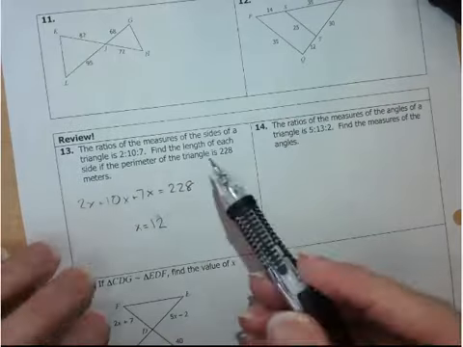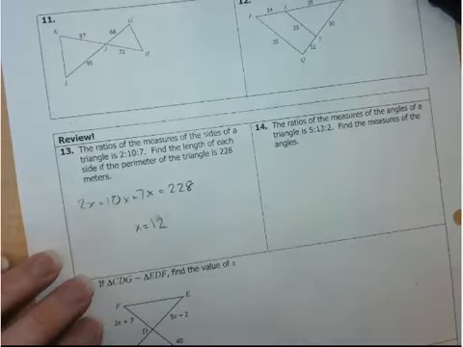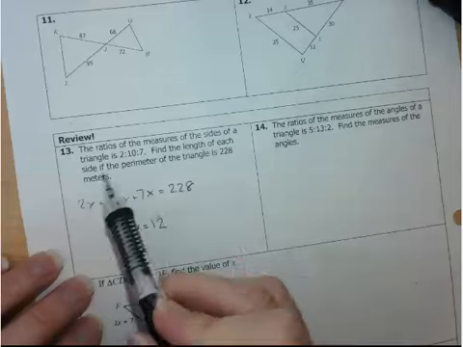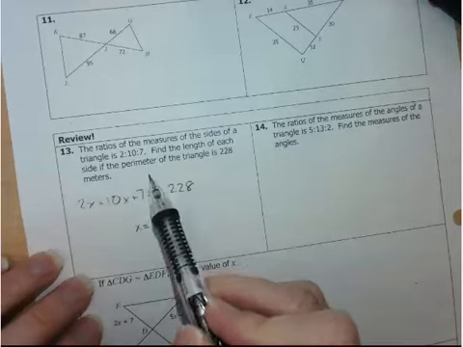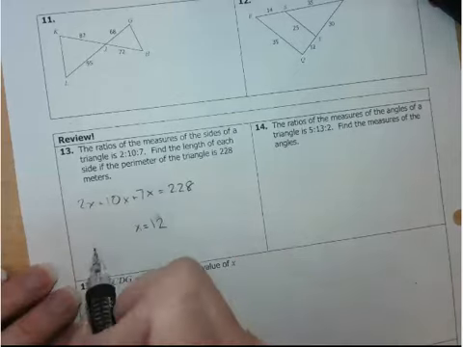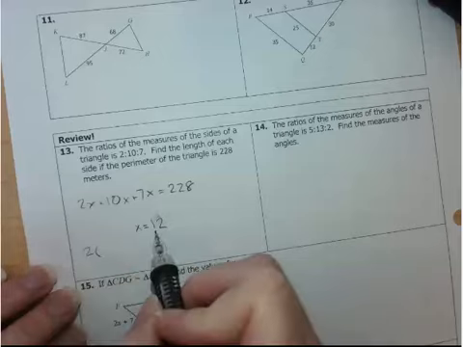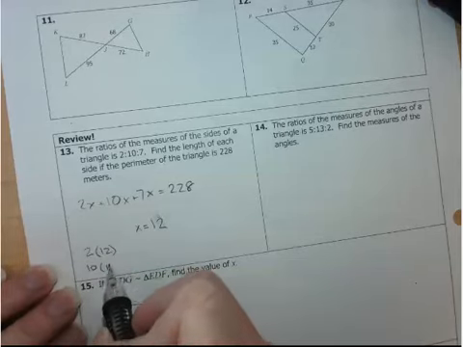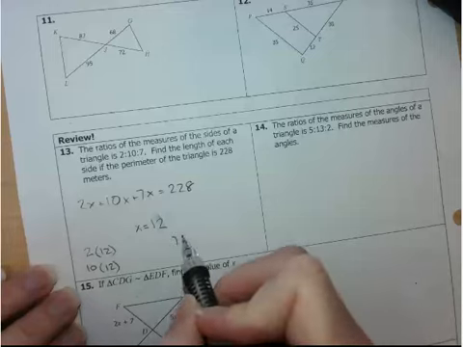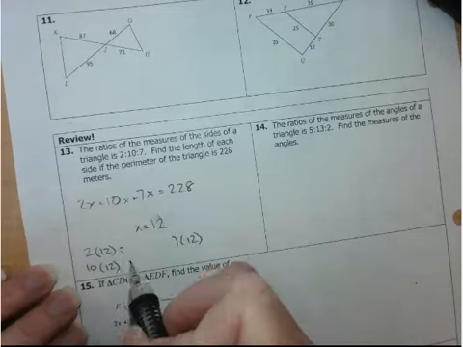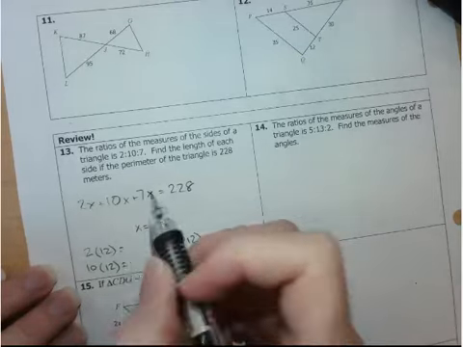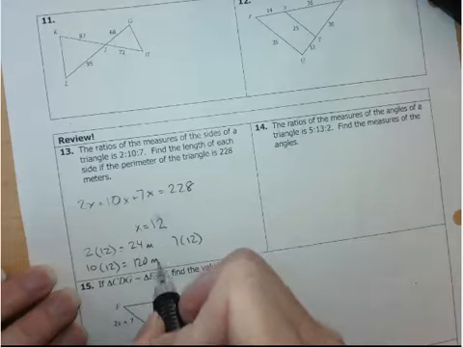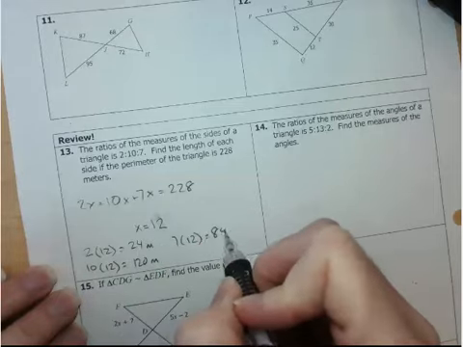Now on the quiz and on all these problems you have to be very careful to see what they are asking you. So here it's saying find the length of each side of the triangle. So to find the length of each side, you're going to take 2 times 12, 10 times 12, and 7 times 12. So your answers here should have been 24, 120 meters, and 84 meters.